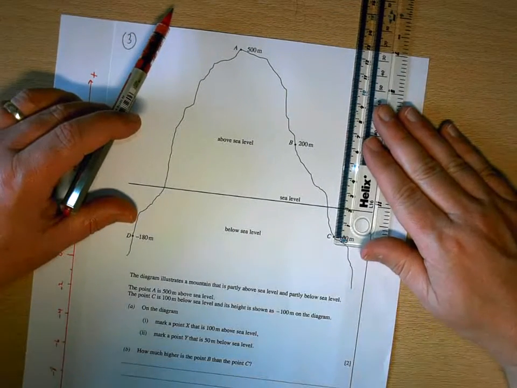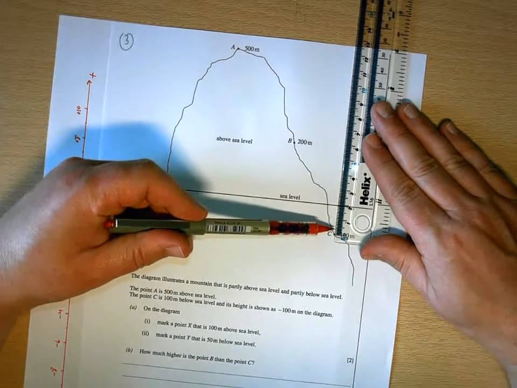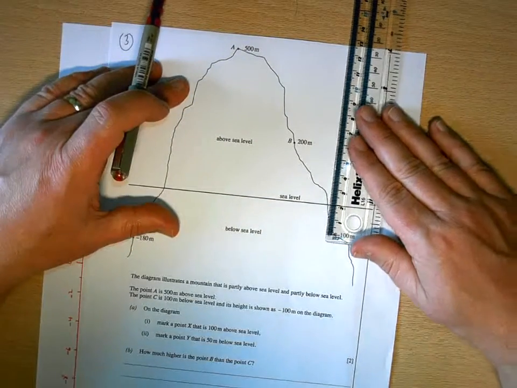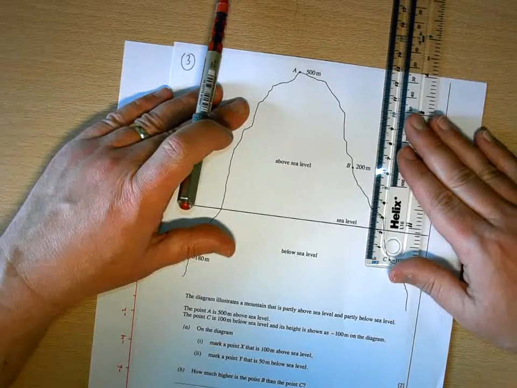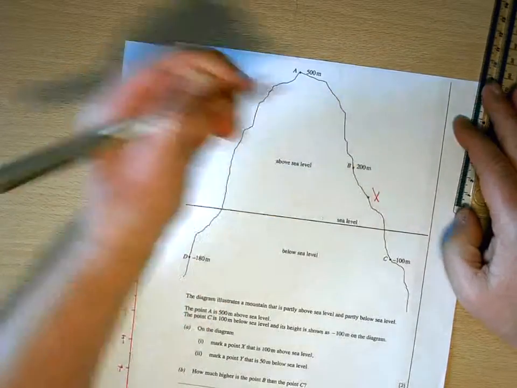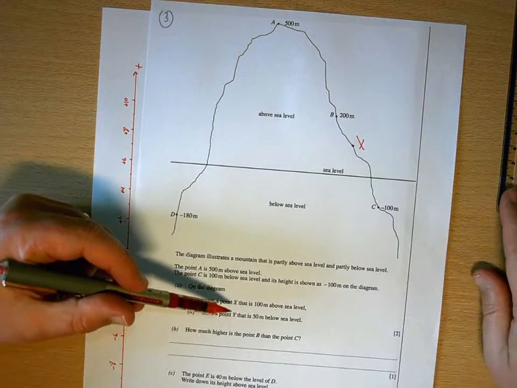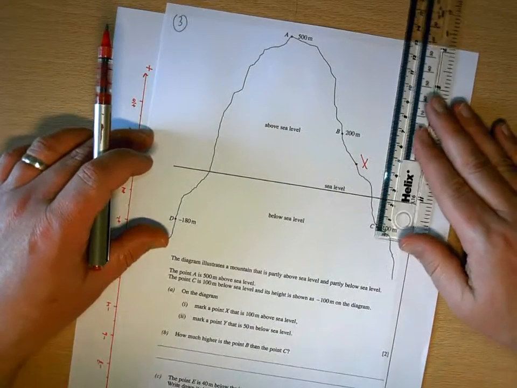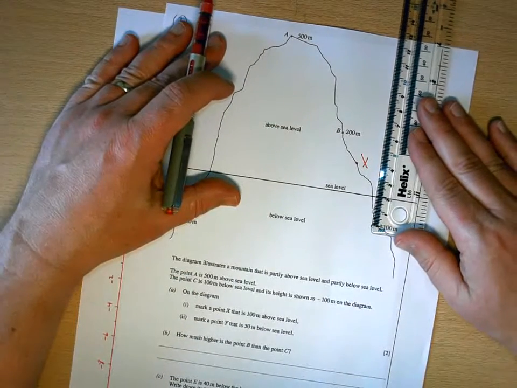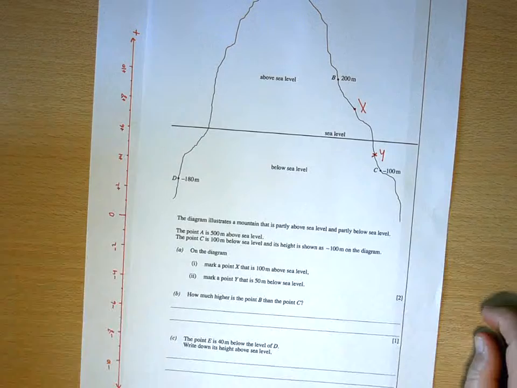If you measure the distance that is below the sea, it's 2 centimeters, which means 100 above would be 2 centimeters above, which would be 4 on my ruler. So if I just slide that along until the 4 hits the ground, it's going to be there. So I'll put a dot there and mark it X. 50 meters below sea level. Well, again, 50 meters below, if 100 meters is 2 centimeters, I'm going to be 1 centimeter. So if I just slide that along until my 1 centimeter hits the ground, that's going to be point Y there.